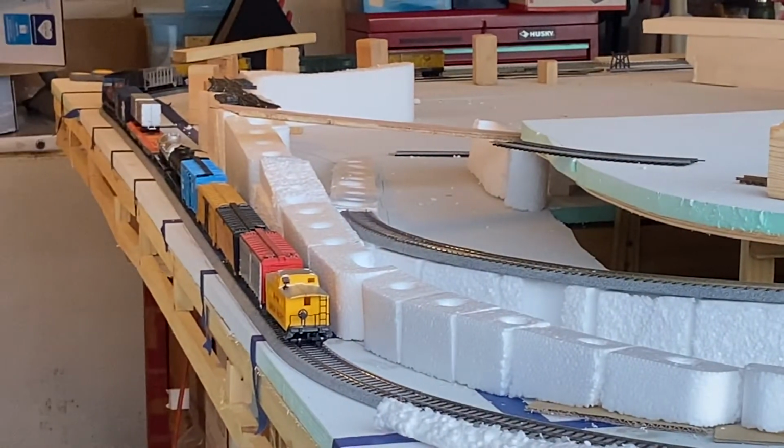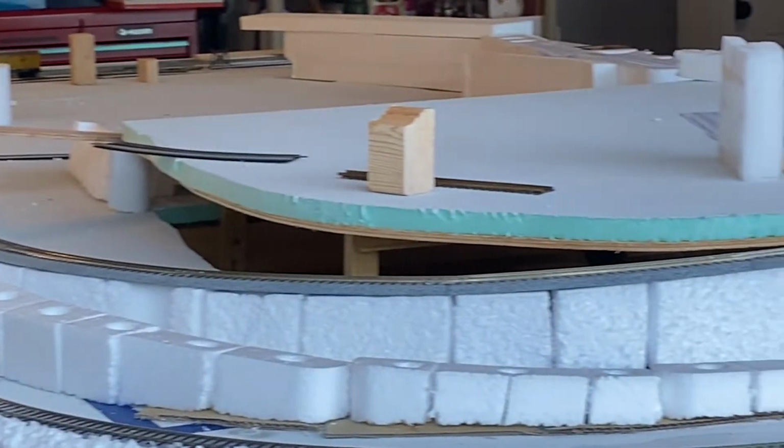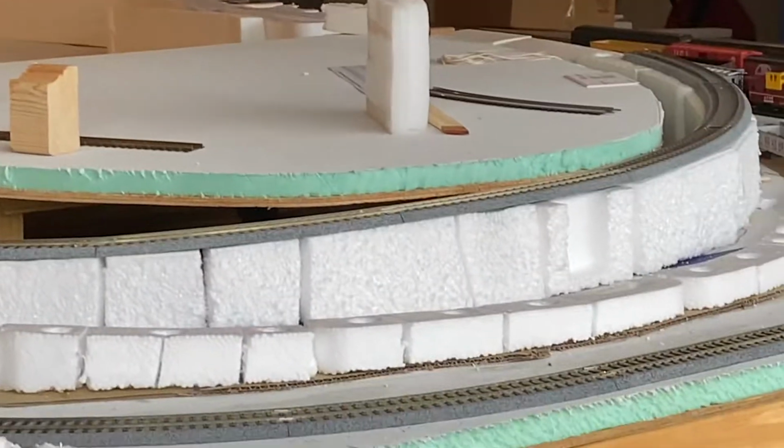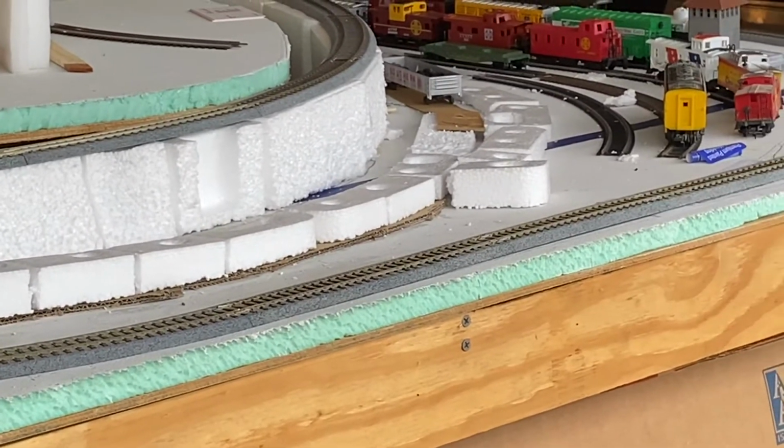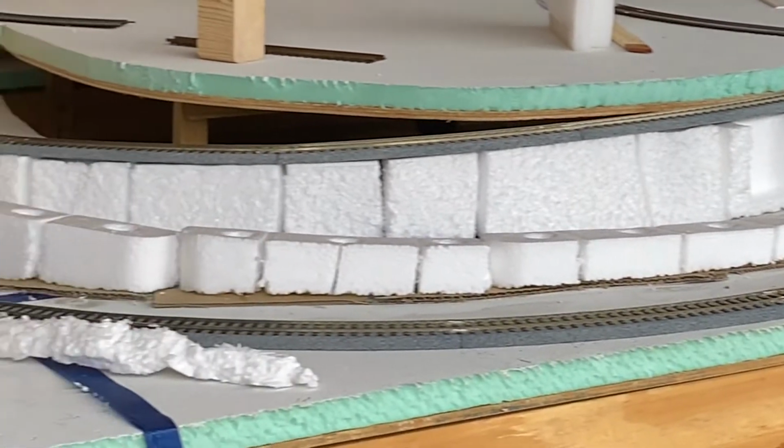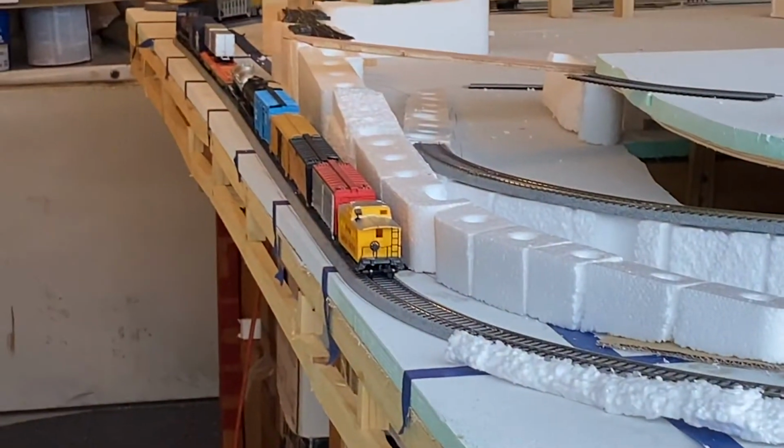And then after switching, go all the way back down the grade here and pick up the cars before going back up the hill and around.